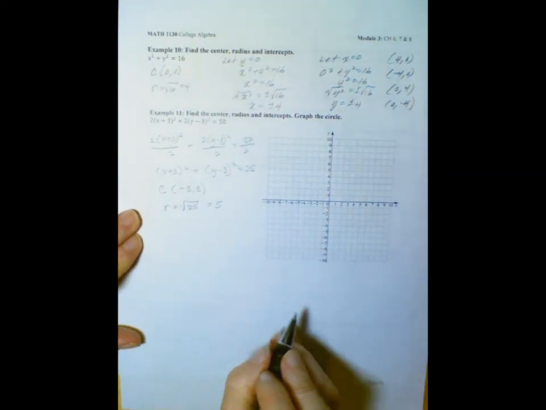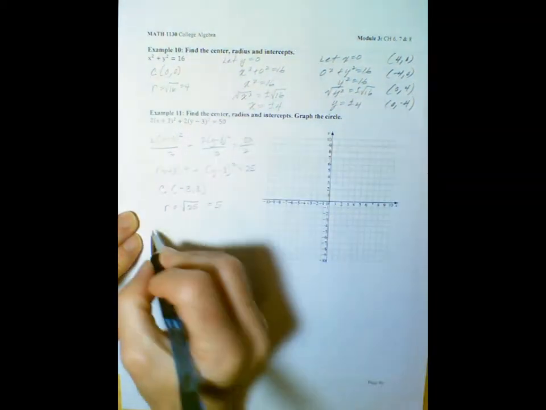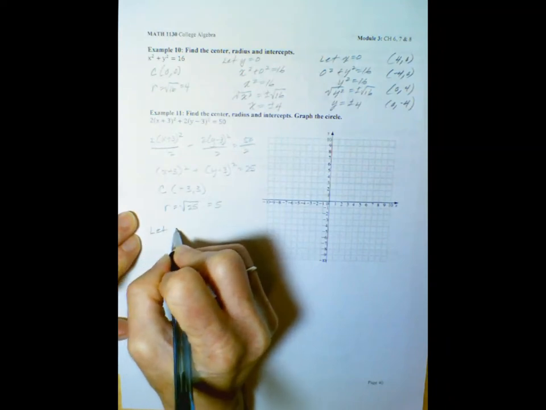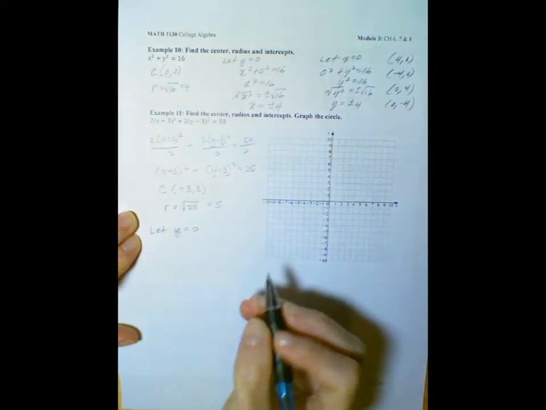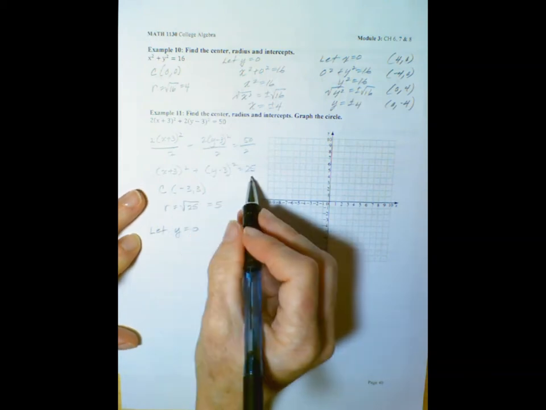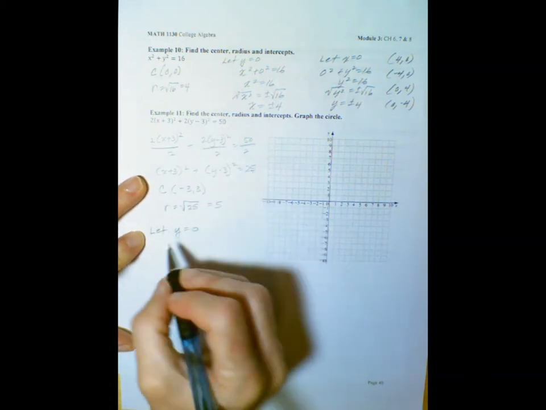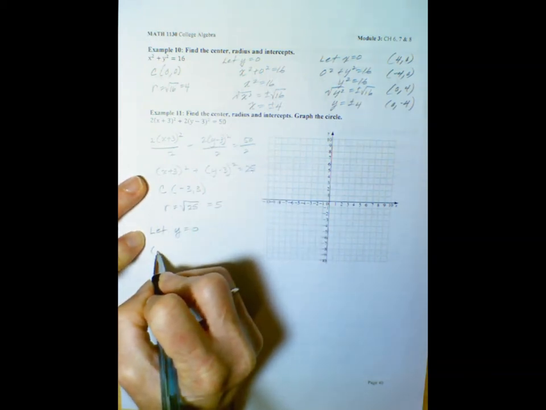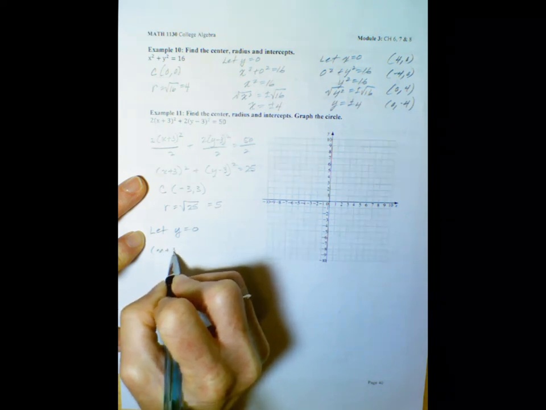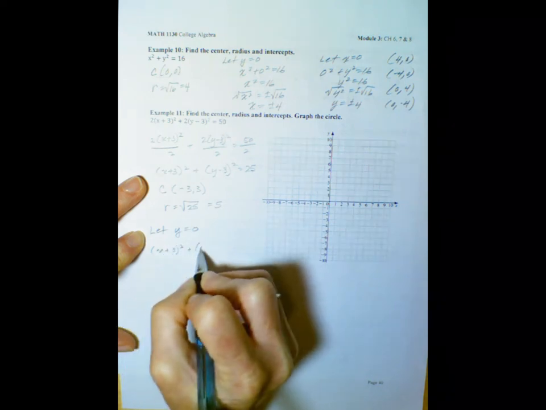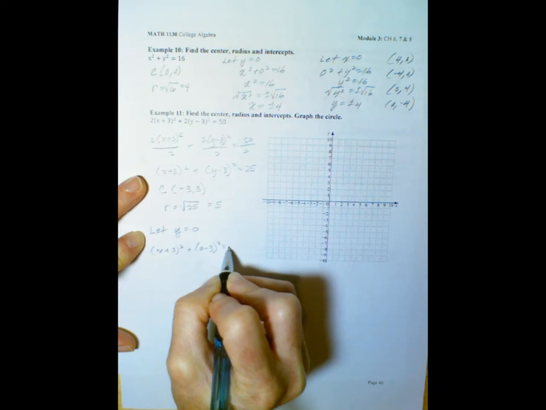Okay, and find the center, radius, and intercepts. Let's let y be 0 to find our x-intercepts. I'm going to go to our standard form here. So we have x plus 3 squared plus 0 minus 3 squared equals 25.